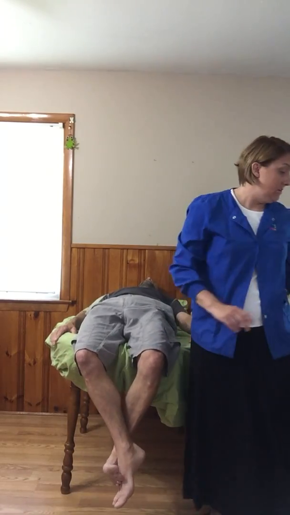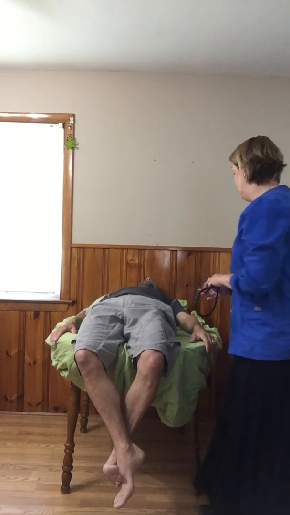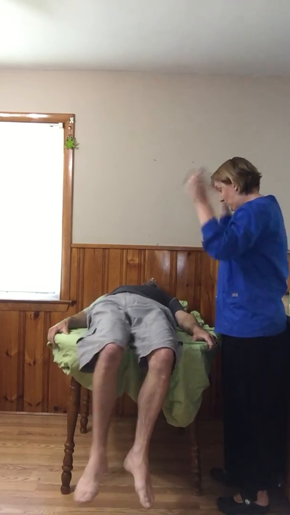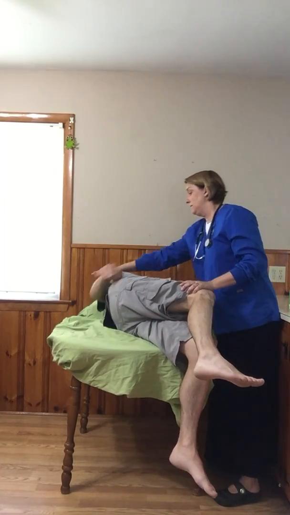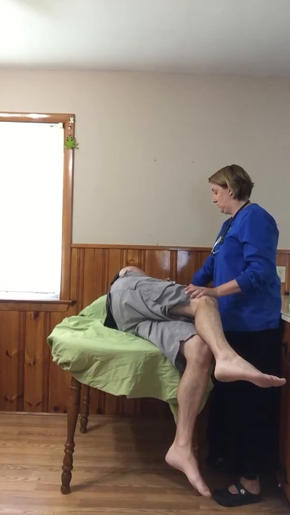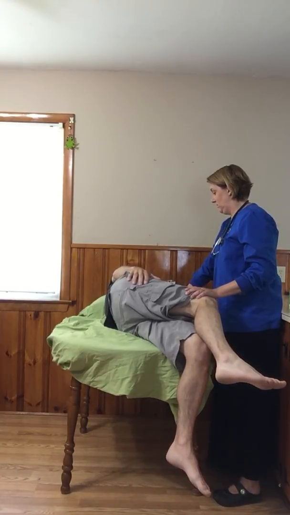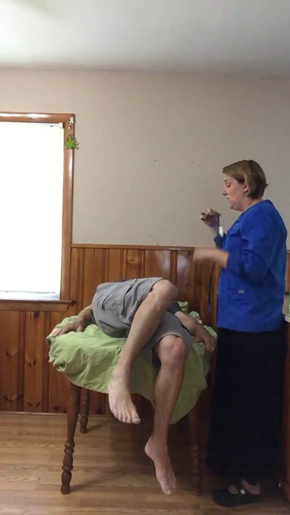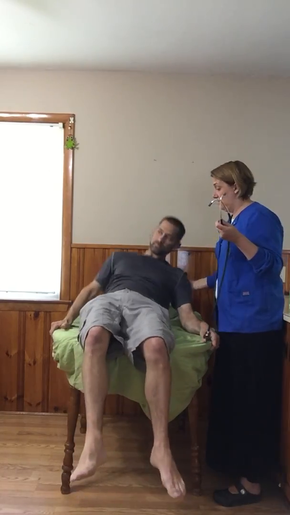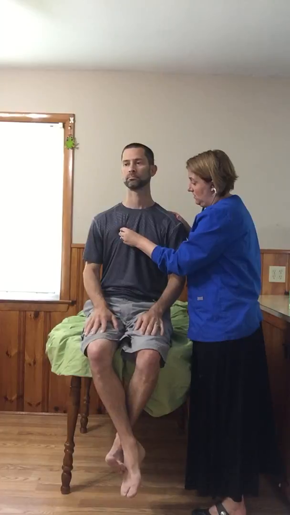I will now have him turn on his left side and palpate the PMI, or the point of maximum impulse, which is mid-clavicular line below the nipple. And it's also palpable at 2+. So now I'll have him sit up again, and I will auscultate the heart.